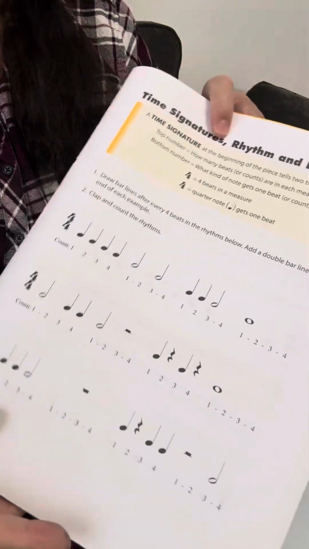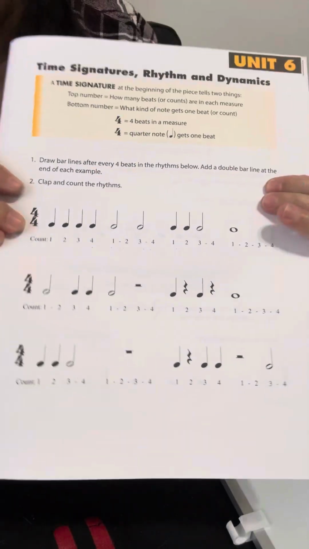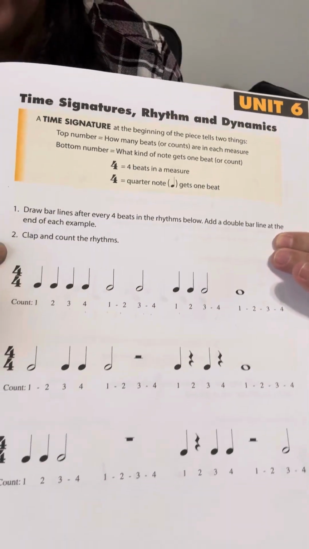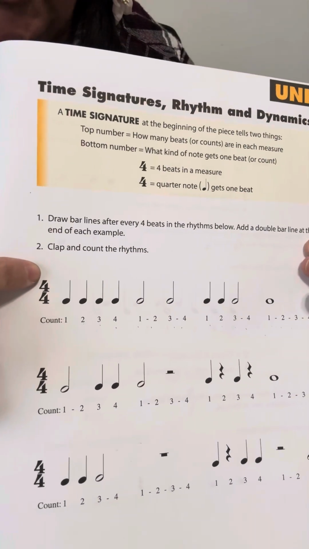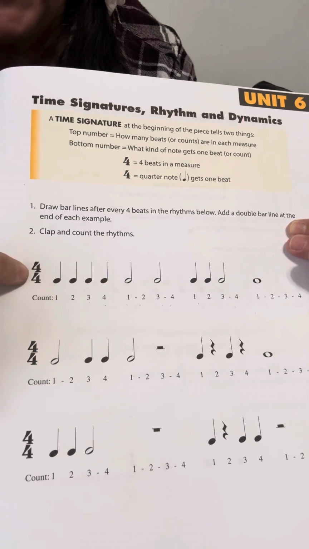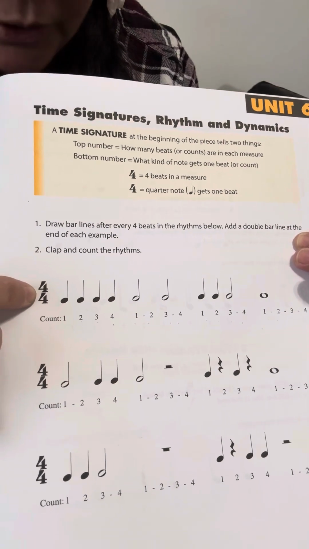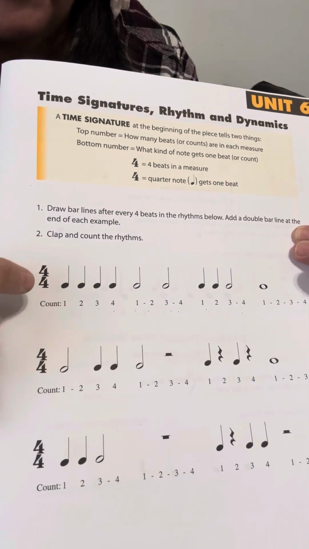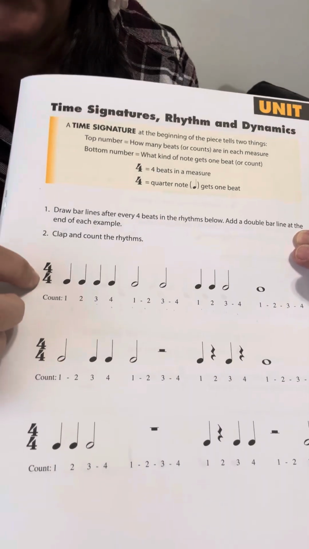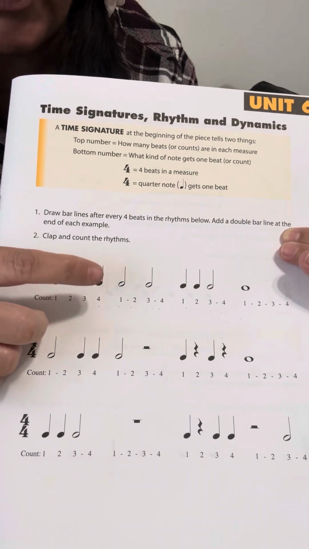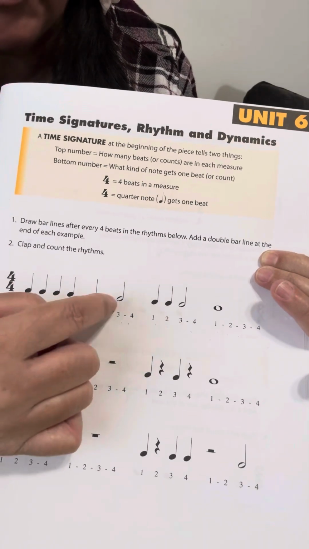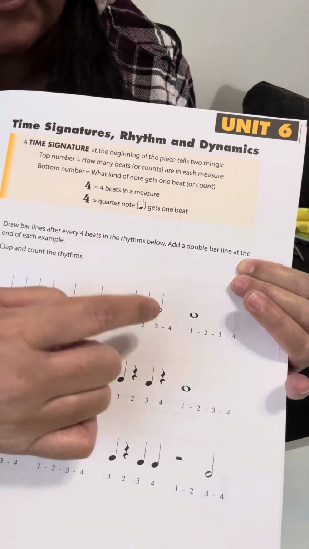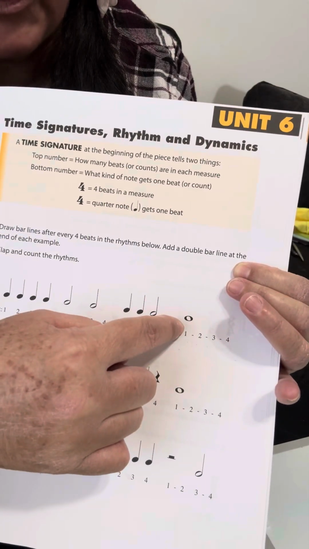Time signature, we already talked about it. In that fraction, the numerator gives the quantity of figures that you want to have. The denominator is the division or subdivision of the whole note. So 4 is the quarter note, so 4 quarter notes. So 1, 2, 3, 4, 1, 2, 3, 4, 1, 2, 3, 4.